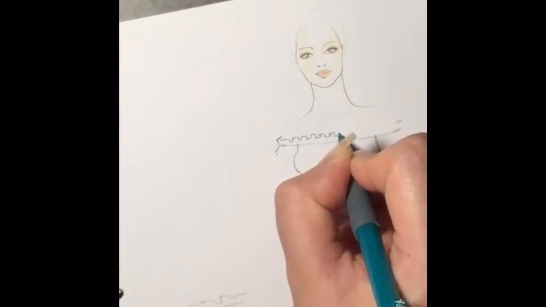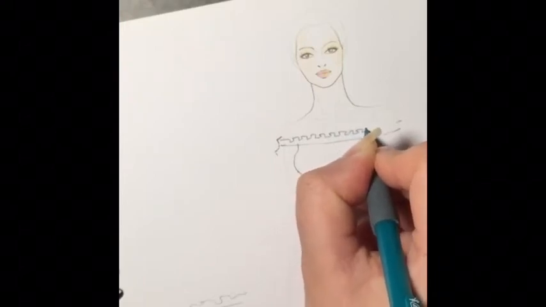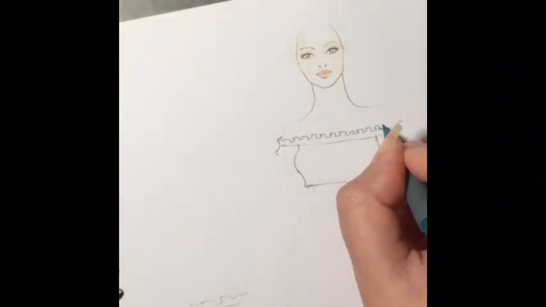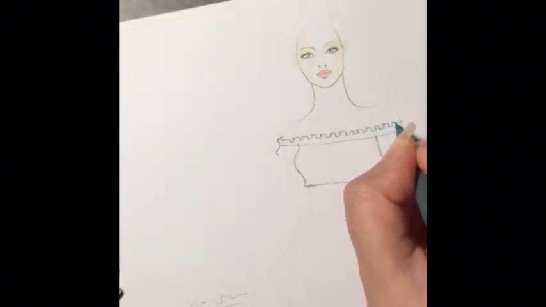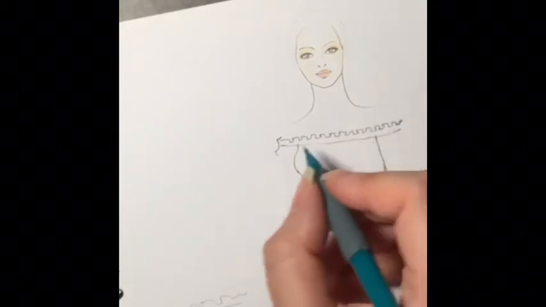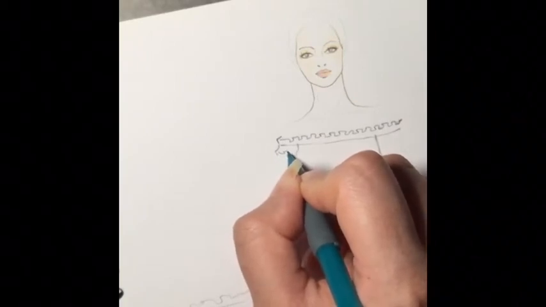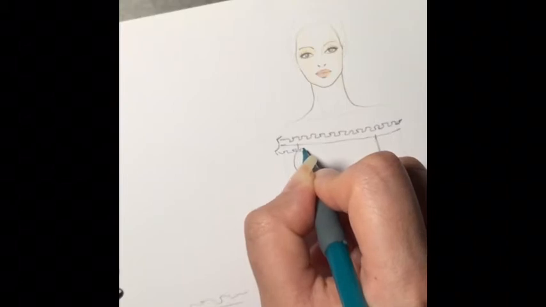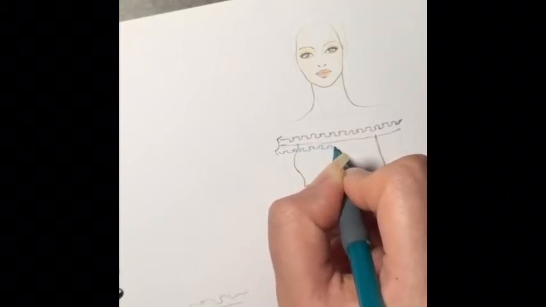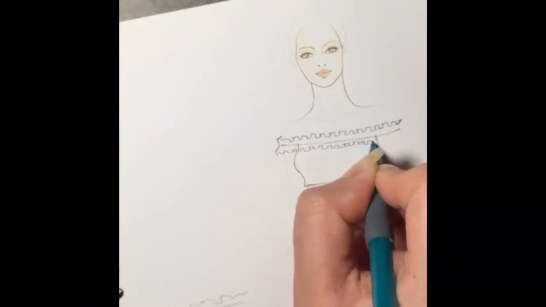What makes this kind of easy is that it doesn't all have to be the same size or the same shape. You are trying to convey that this is fabric, and fabric isn't like a machine or anything like that. It does what it wants to do. I'm going to do this side. The crazier and less mechanical it looks, the more it looks like fabric.